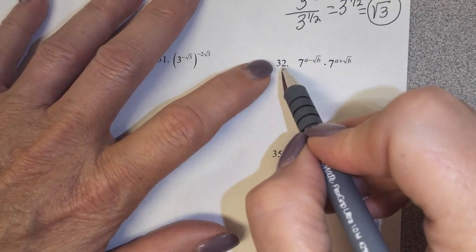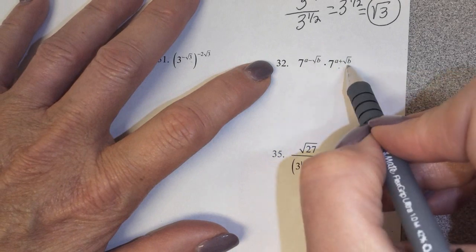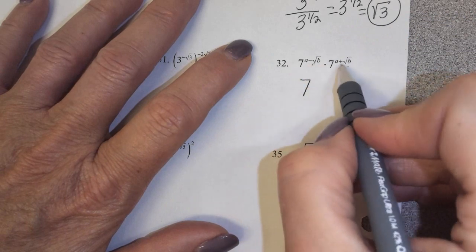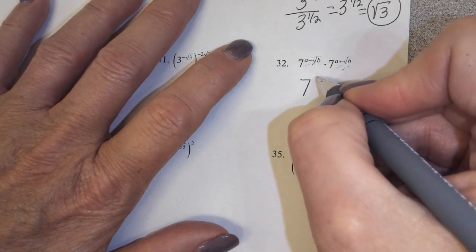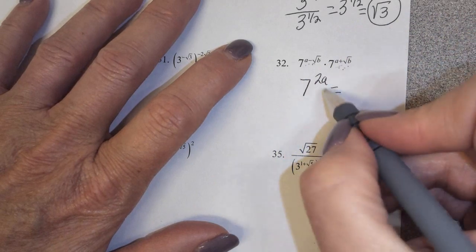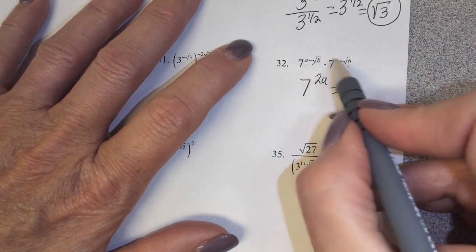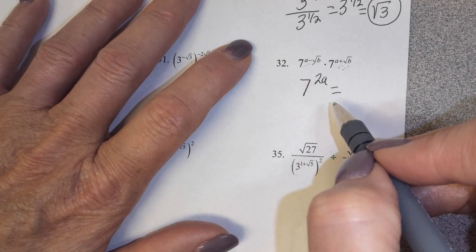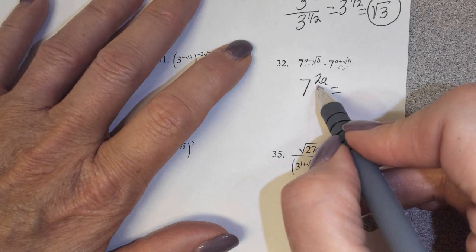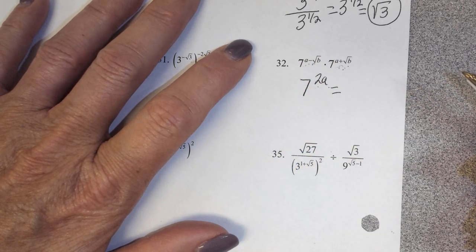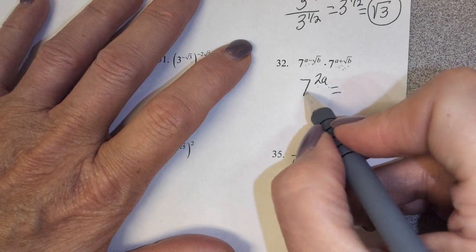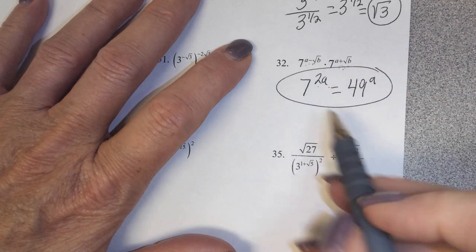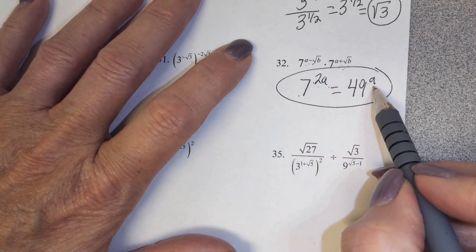You're welcome. Okay, 32. Bases alike. What do we do with the exponents? Add. Keep the base, add the exponents. What are we going to get if we add those? 2a. Okay. 2a is 1a plus 1a, 2a. Were people saying other stuff? I said 0. Oh, a plus a is 2a. All right, we got that settled. Okay, so this could be 7 to the 2a, but it could also be 49 to the a. Would you recognize that those are the same thing? 7 to the 2a is 49 to the 1a?